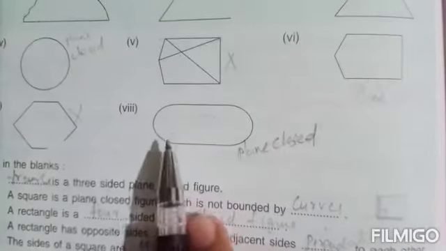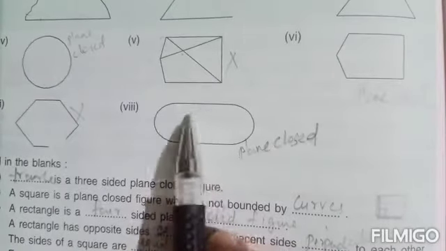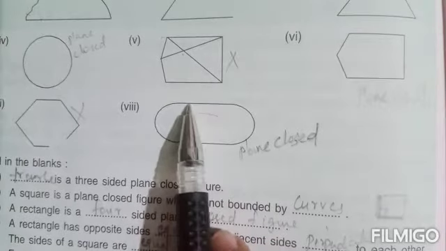Okay, it is an open figure. Now eighth one, it is plain closed. You can see here no intersecting lines are there, continuously we can draw and it is closed also.